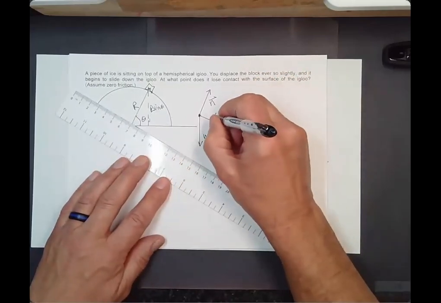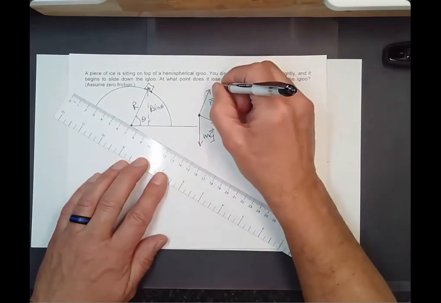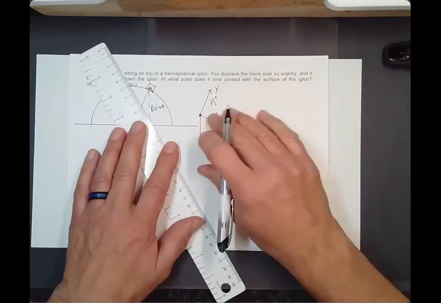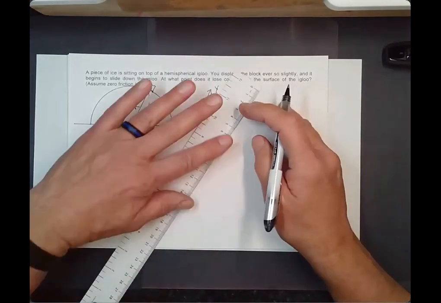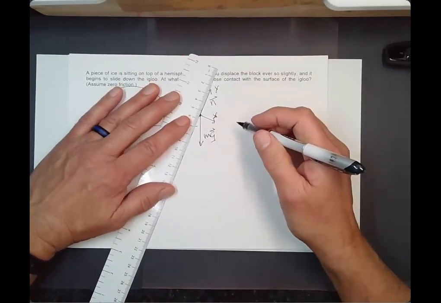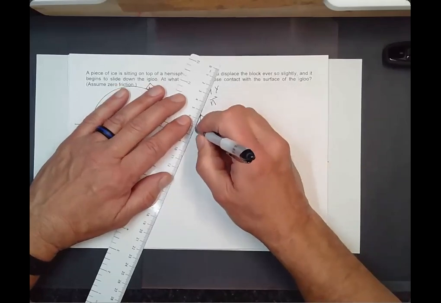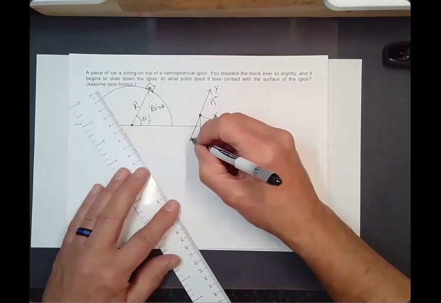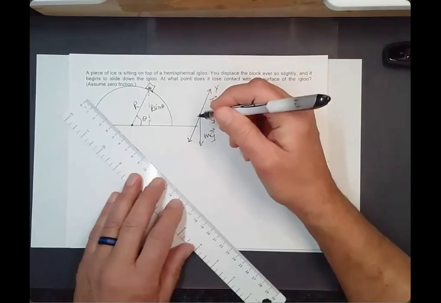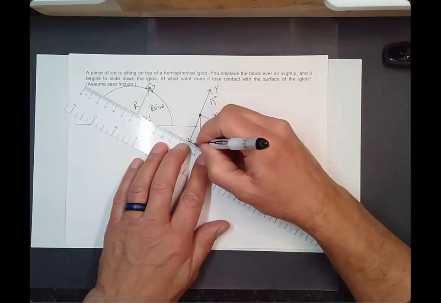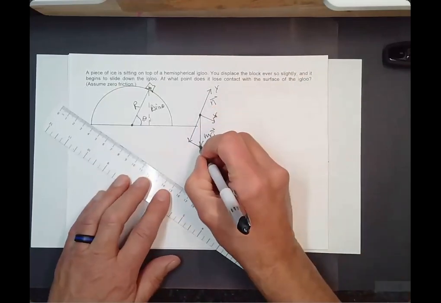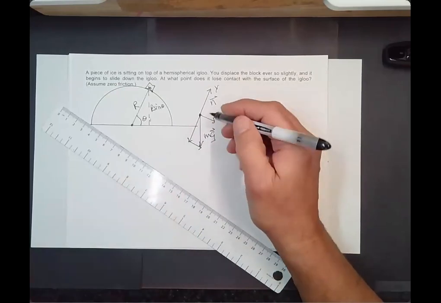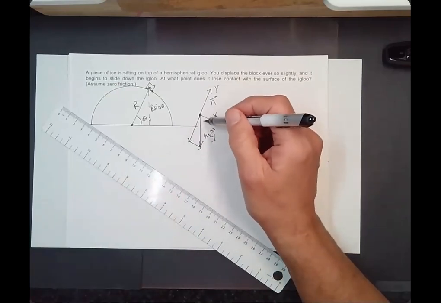But if that's the x direction, and if the normal force is pointing in the y direction, you might be able to do something with that. And I can split the gravitational force into two components, one that's perpendicular to the surface of the igloo and opposite the normal force, and another one that's on the surface of the igloo.